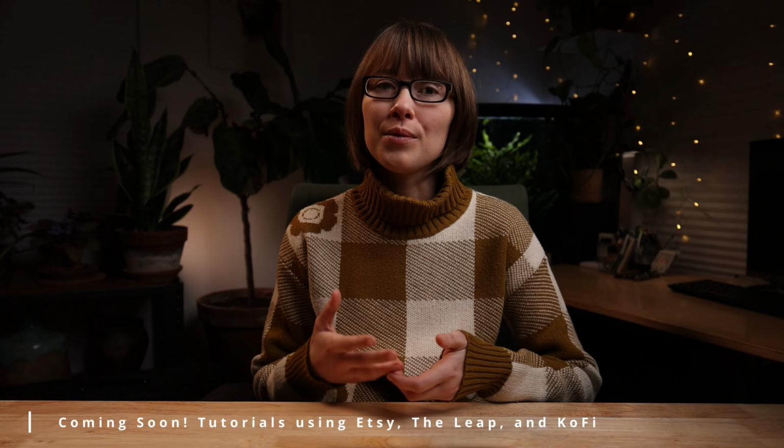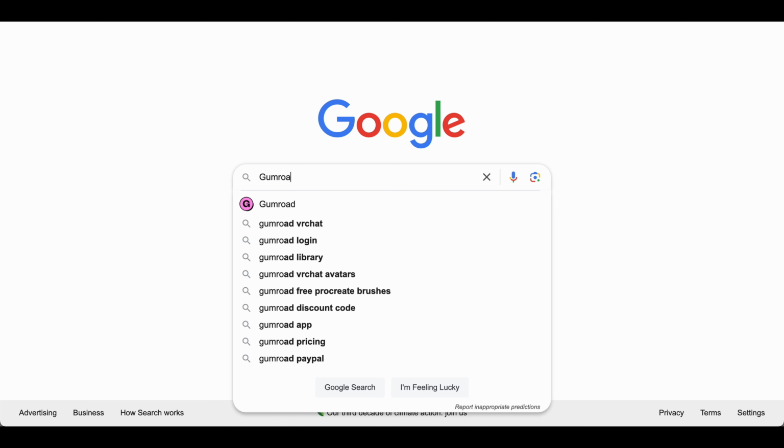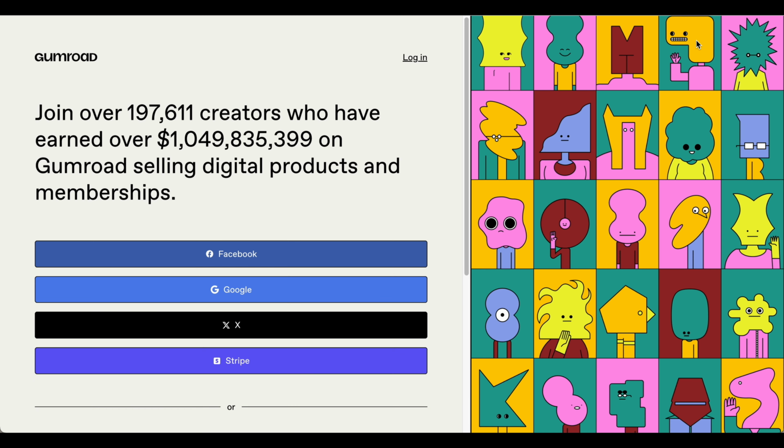Each of these platforms let you upload your products and start selling within just a few clicks. There's no extra website needed. Now let's set up your product. I'll walk you through it step by step using Gumroad as an example. Okay, so first we're gonna sign up for a free Gumroad account.